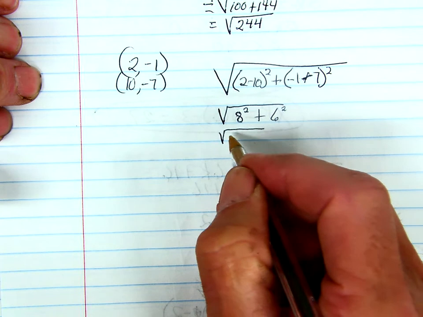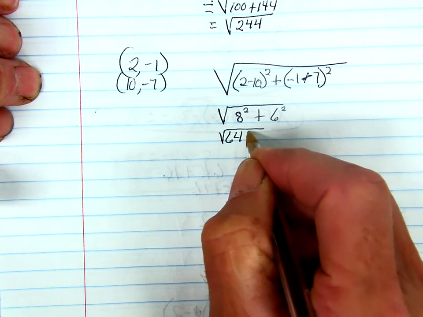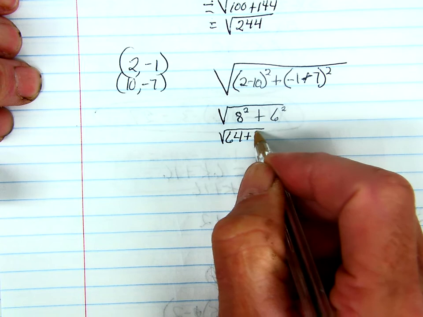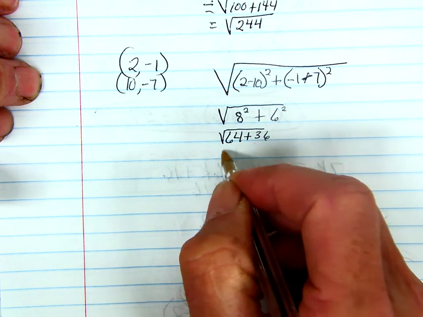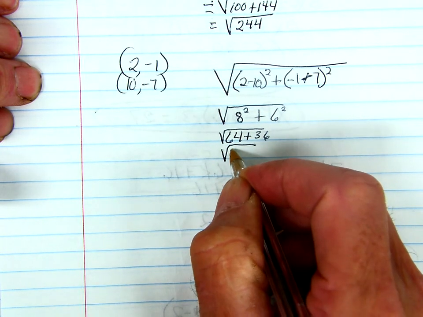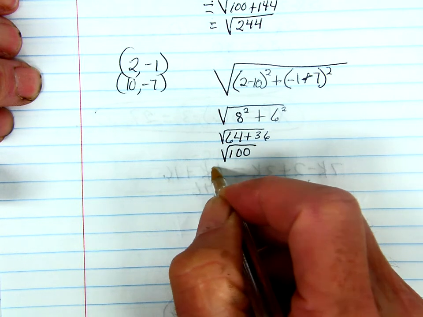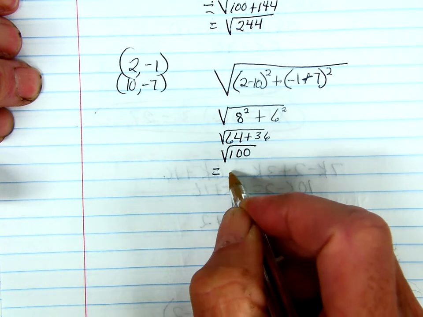Eight times 8 is 64. 6 times 6? 36. And 64 plus 36? Yes. 100. And the square root of 100, 10.